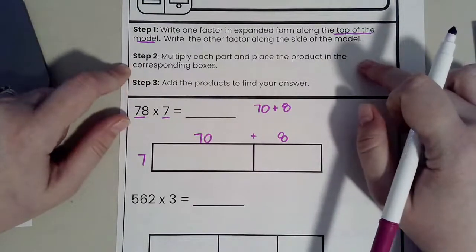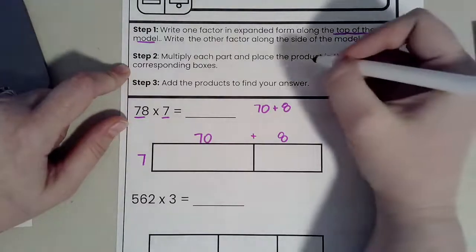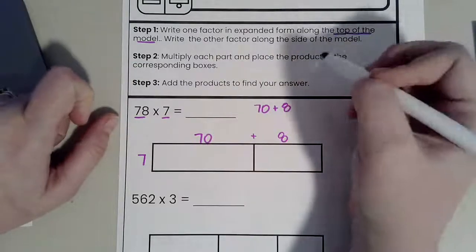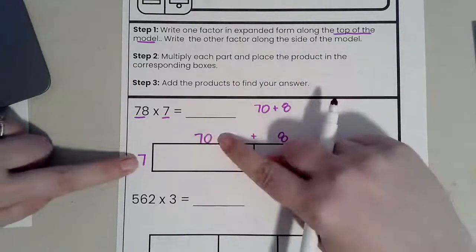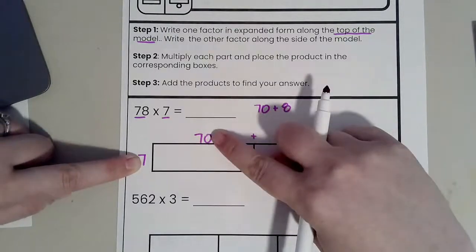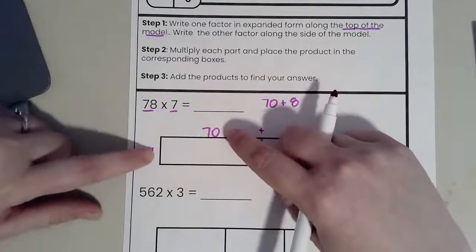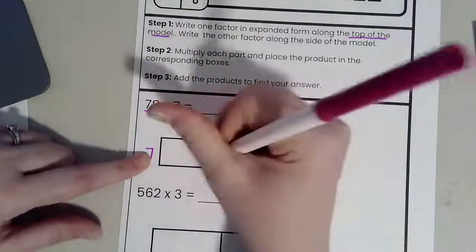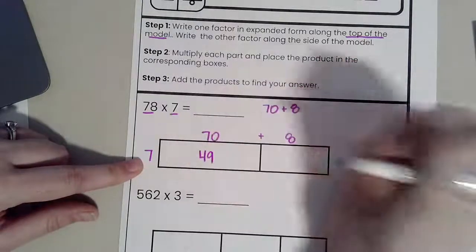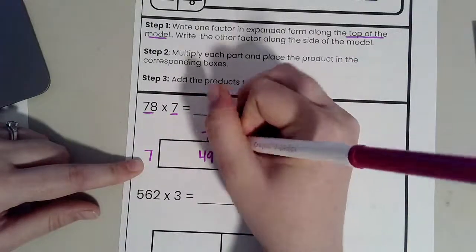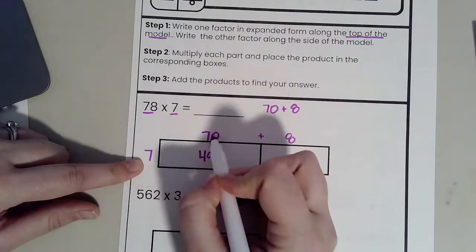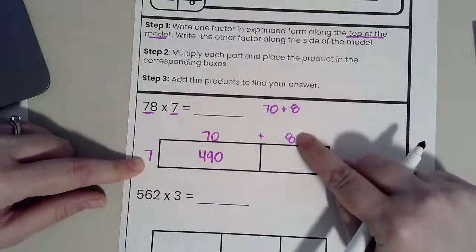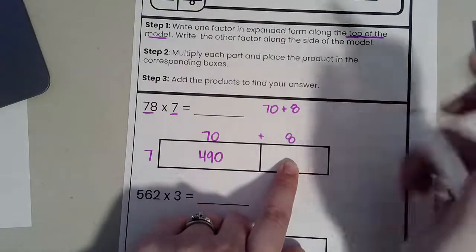And so our next step, let's look up here at step 2, is to multiply each part and place the product in the corresponding boxes. So I told you that the factor is the 2 parts that you're multiplying, okay? The product is the answer. So you're going to follow these, and I always say it's almost like a little car accident. So this car is going this way, this car is going this way. So we're going to multiply 7 times 7, and we're going to get 49. Okay, then we learned in our last lesson that we put a 0 back in, so let's go ahead and do that. Now I'm going to come over here and do 7 times 8 for our little car accident.